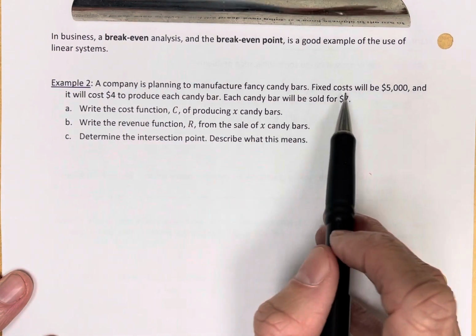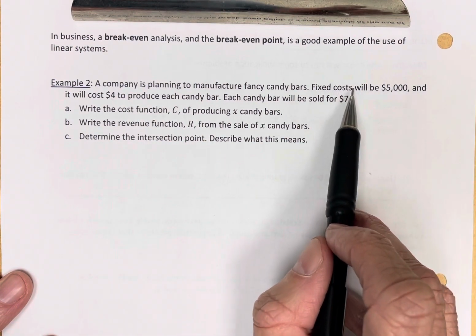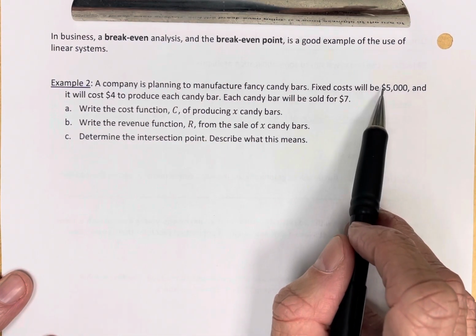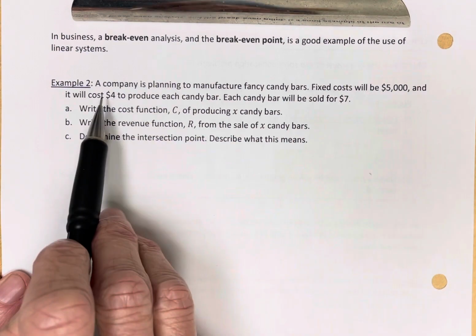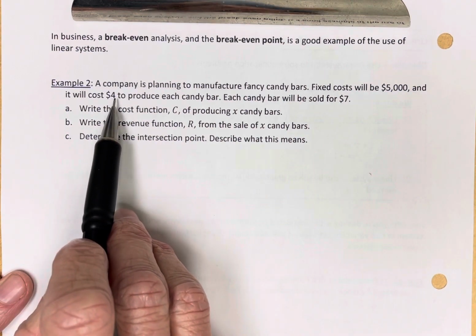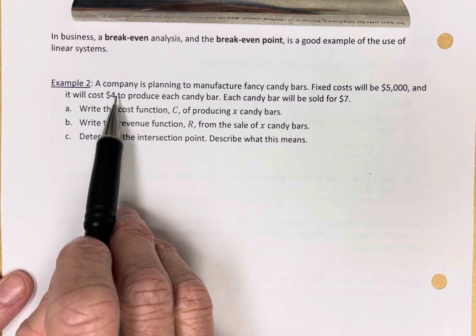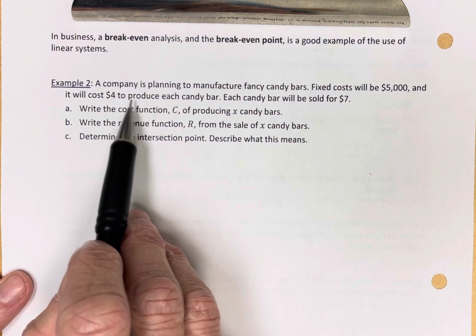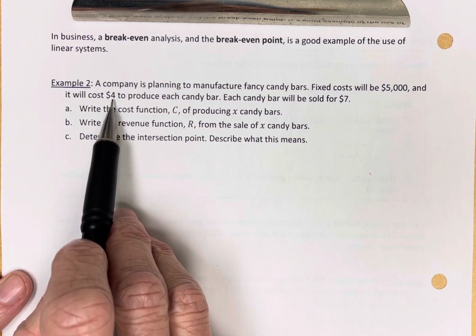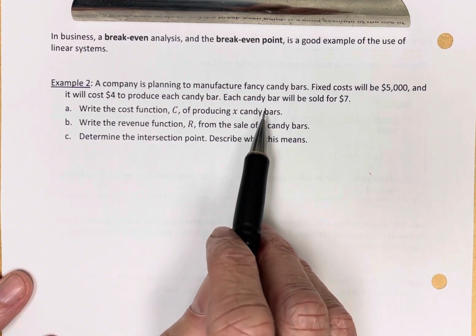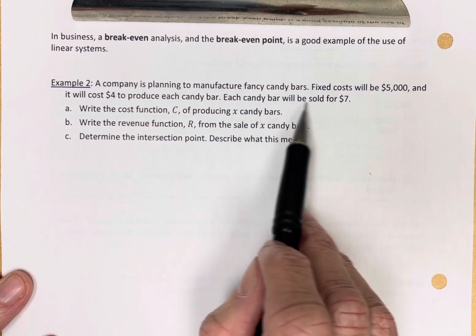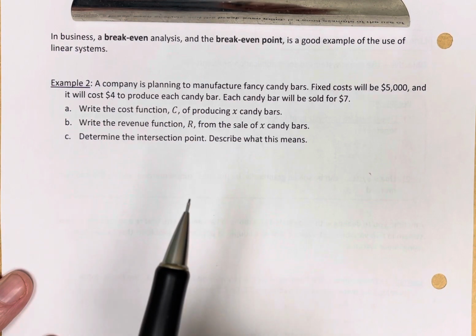Your fixed costs will always be there. Renting the facility, buying the machinery, those are fixed costs. But the amount of chocolate and the amount of vanilla, maybe milk, you're going to use to make these chocolate bars is a variable cost. And then when they go to sell them, each candy bar is going to be sold for $7.